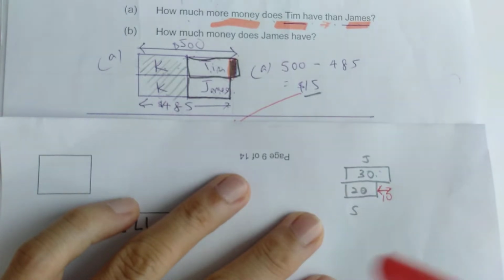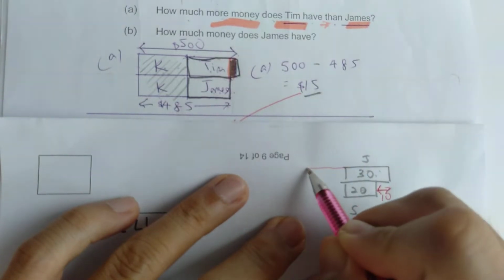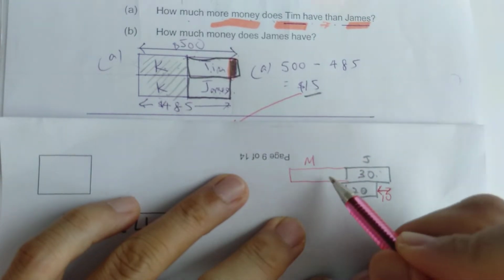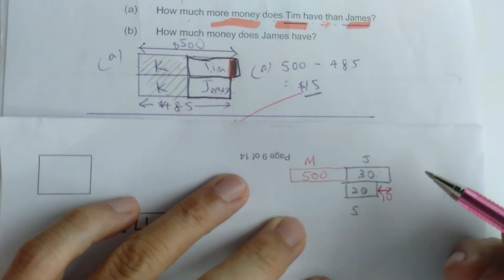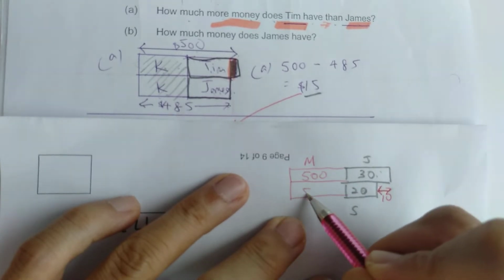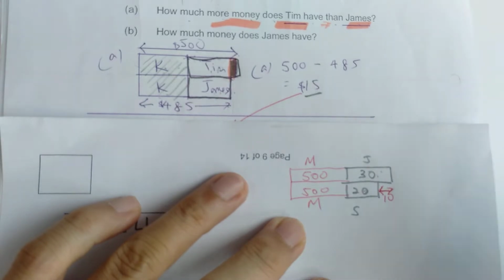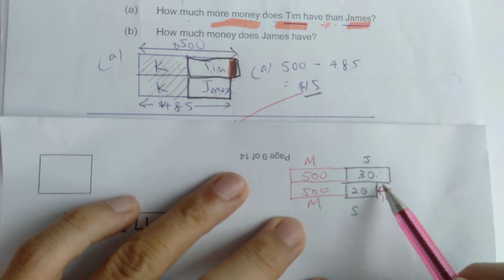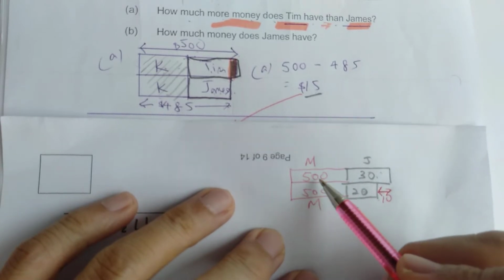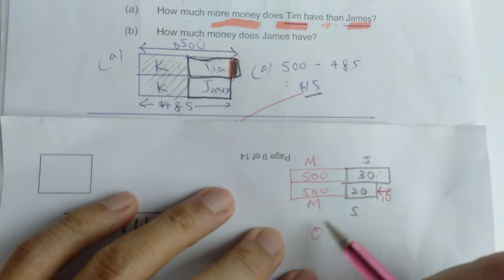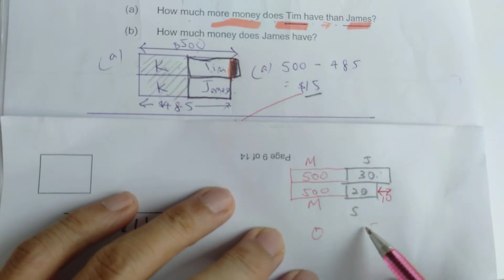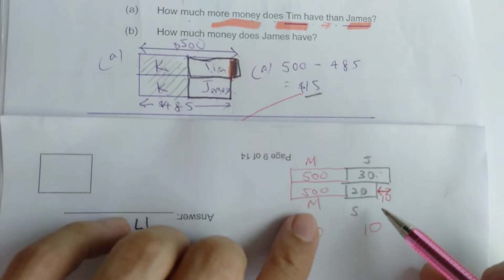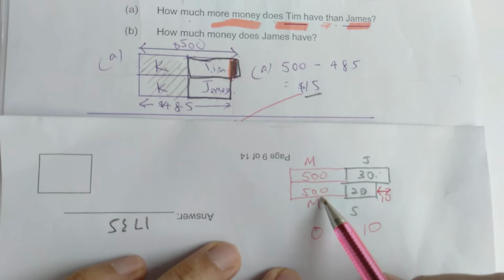So what if I add on another person's name at the back? I say, oh, this person is called Muhammad. And Muhammad has $500, right? So if I tell you, what's the difference between the top and bottom model? Isn't it still the same? Difference means you subtract. 500 minus 500, you get 0. 30 minus 20, you get 10. So whether you add on any more names behind, it doesn't matter so long as it's the same person.